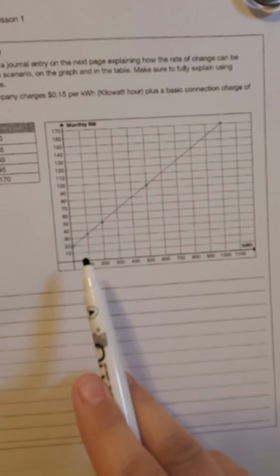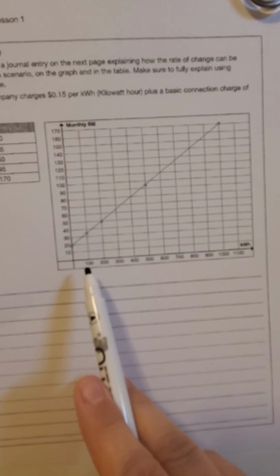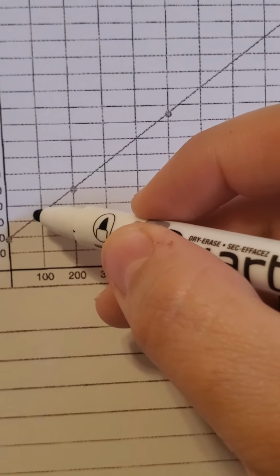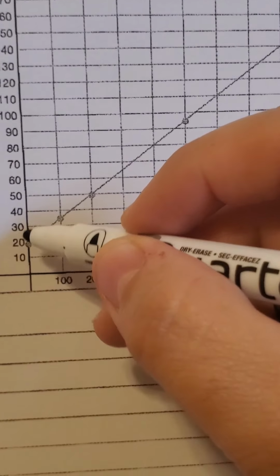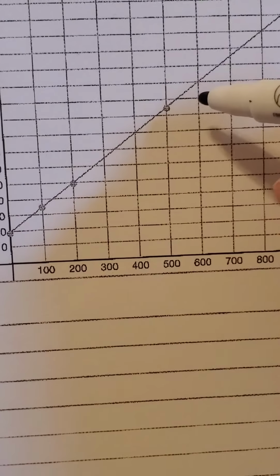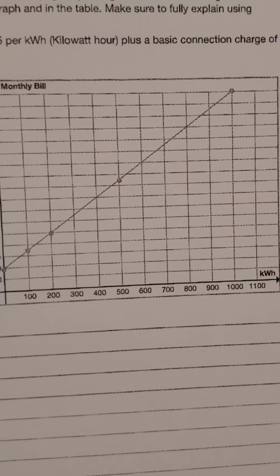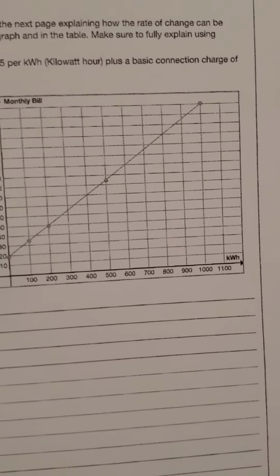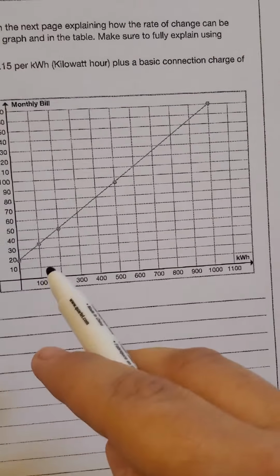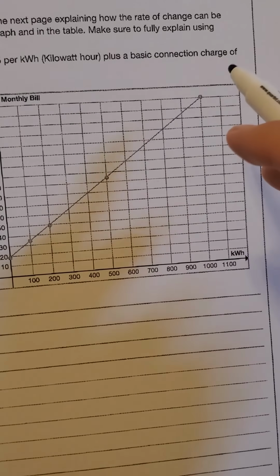At 100 kilowatt hours, that would be $15 more. Does that make sense? $15 more. And if you notice, it's crossing here at 35 because 20 plus 15 would give me 35. Then they put a few more points up through here and drew their line. So you could see, based off of how many kilowatt hours you use, how much your bill would be as you move on up through there, from starting all the way up.